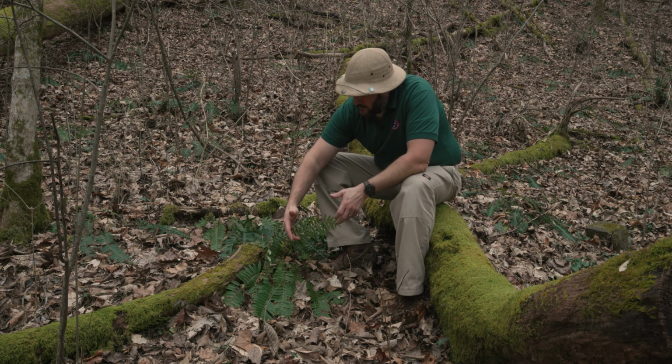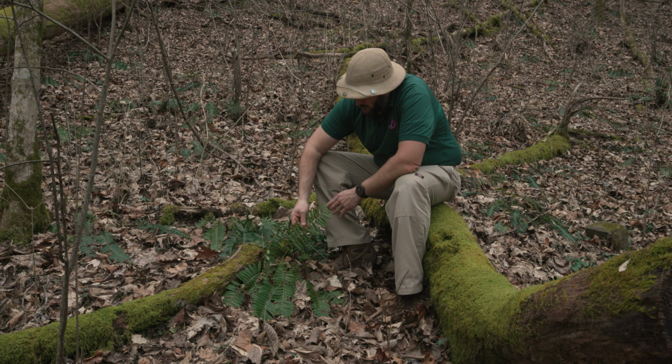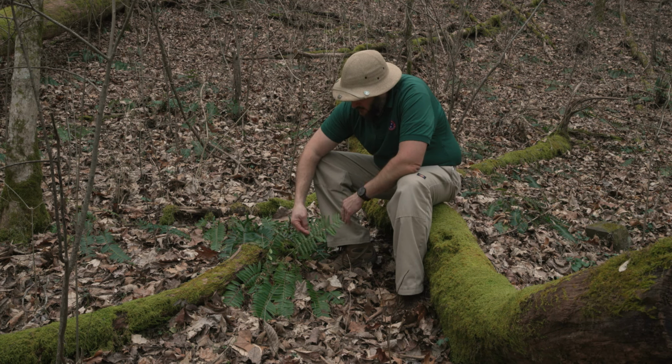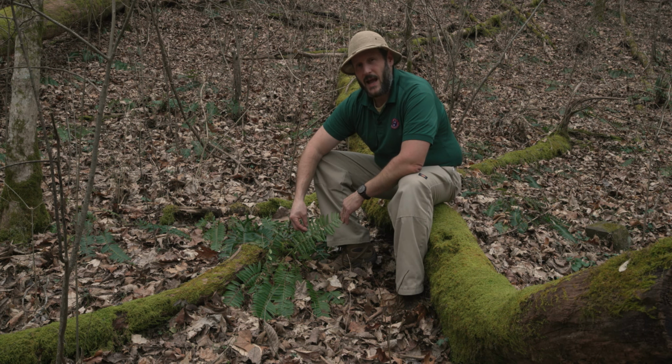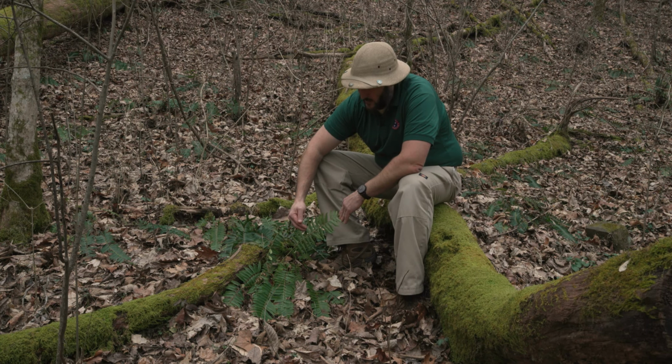The other name comes from the actual leaflets themselves of the fern frond. If you notice, each of the individual leaflets is more or less boot shaped, or you could think of that as stocking shaped or sock shaped. So that's another way that it could have gotten the name Christmas fern.